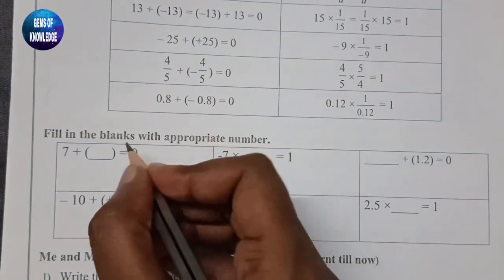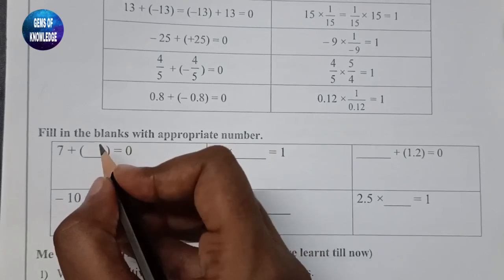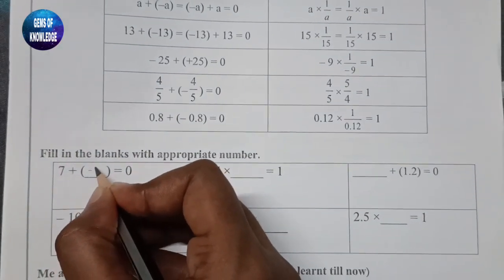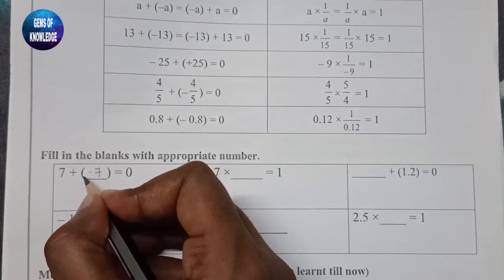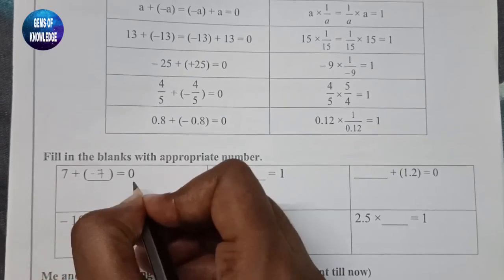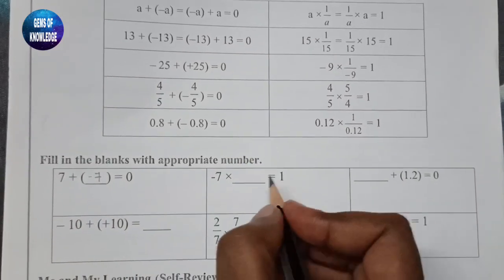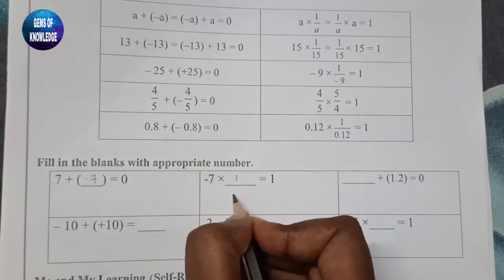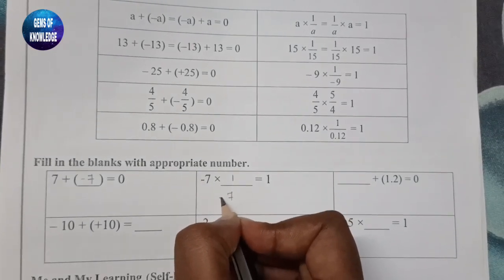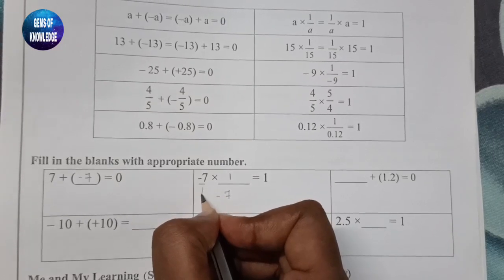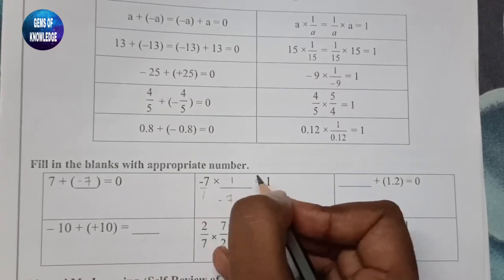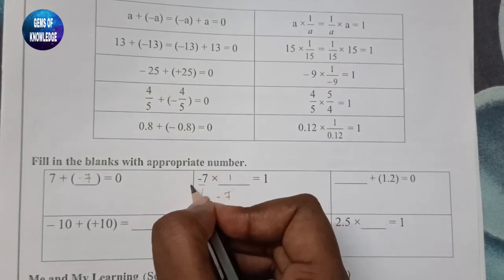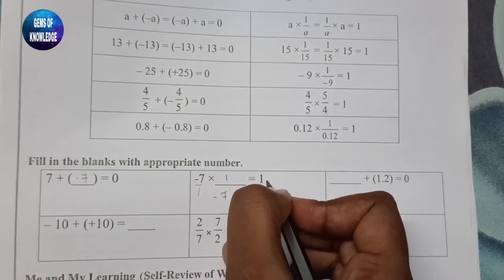7 plus dash is equals to 0. 7 plus what, if you do it, you are getting 0? Out of 7, if you are removing 7, that is minus 7, then 7 minus 7 will give you 0. Similarly here, minus 7 into what do you get 1? This is minus 7 by 1. What you have to do is reverse it, that is 1 by minus 7, so that minus 7 and minus 7 are cancelled and you are left with 1.